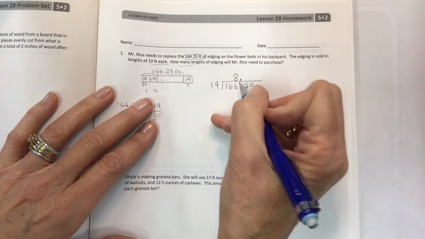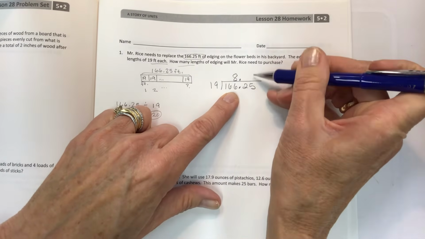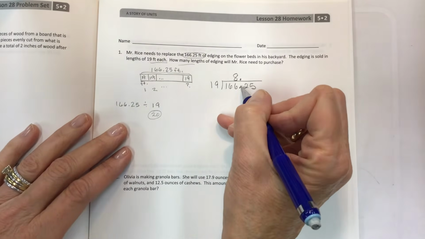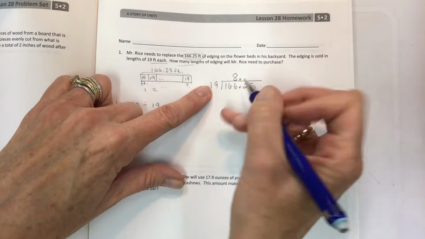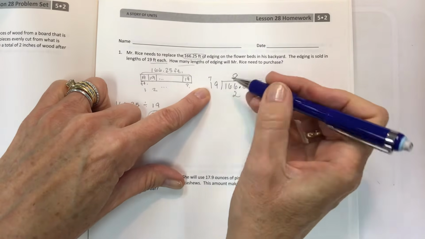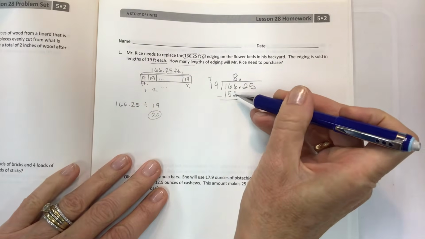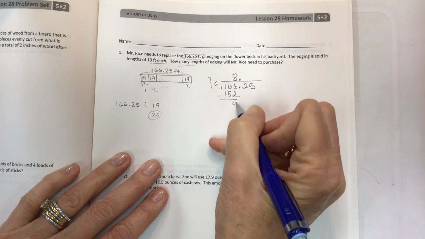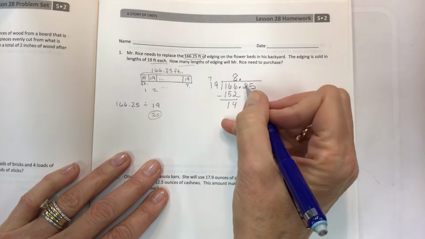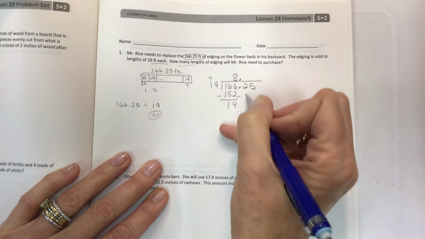So I can try the 8 here in this ones place. Notice I didn't say ones over here because I've got my place value determined because of the decimal. So start multiplying. 8 times 9, 72. 8 times 1 plus 7, 15. Pretty close. So do your subtraction. End up with 14, and then we're going to do our bring down because your quick comparison shows that 14 is less than 19, so we can move on.